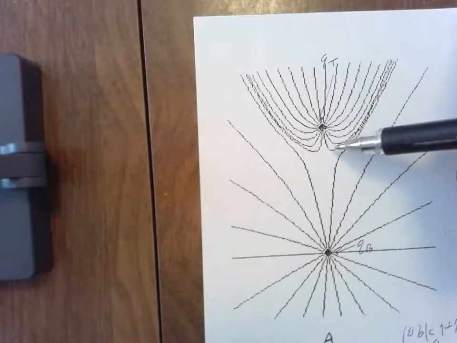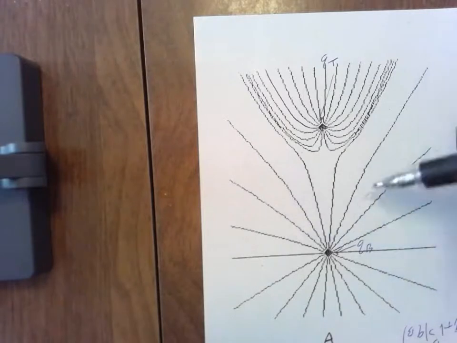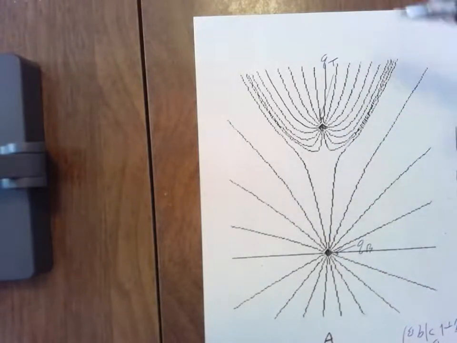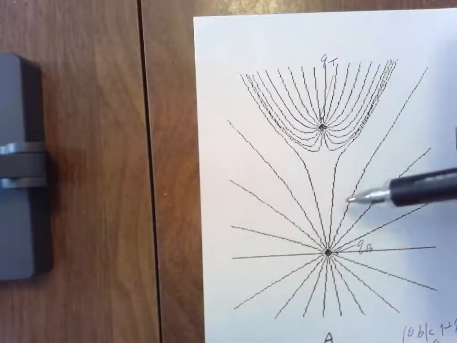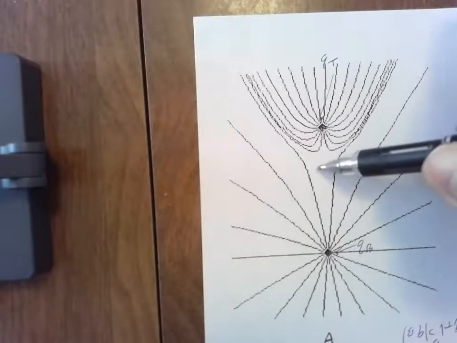You have to remember, though, that the electric field that we're looking at is the net electric field created by both of these charges. And what this shows is that there are no electric field lines that go through this region right here.